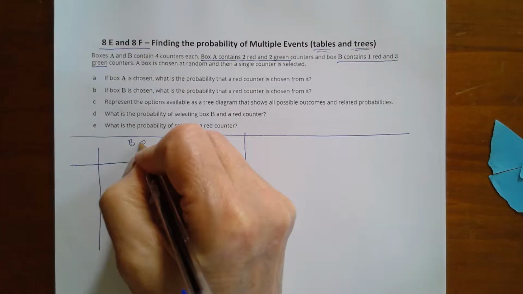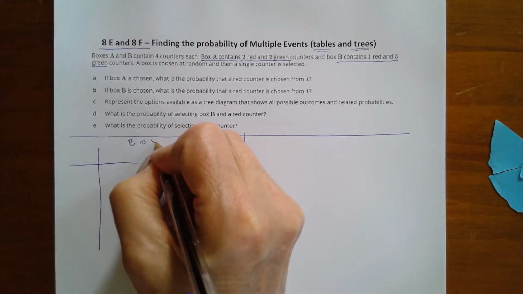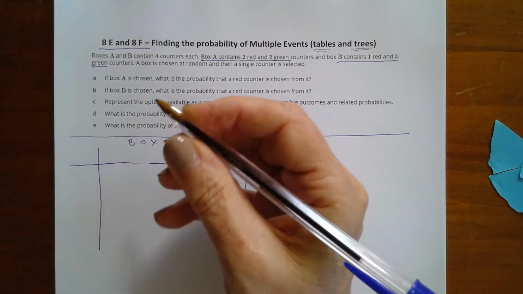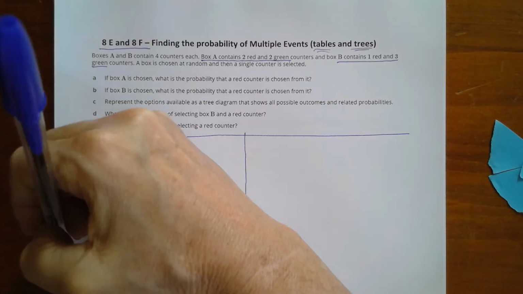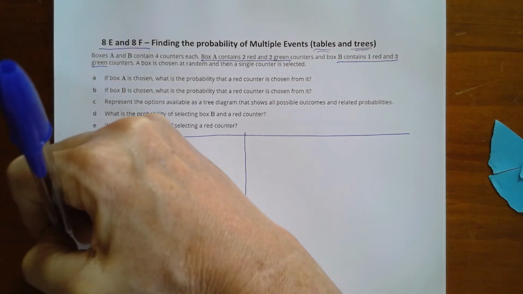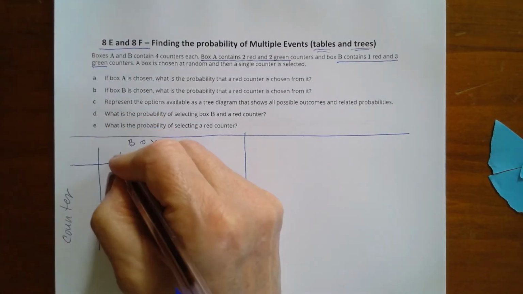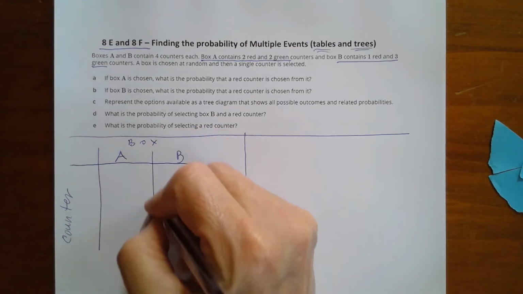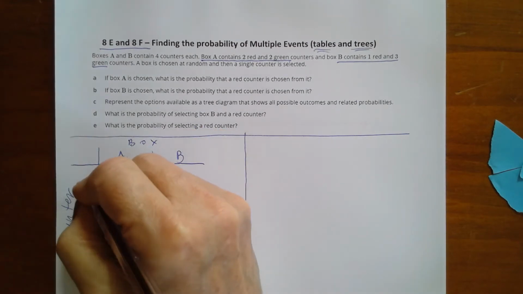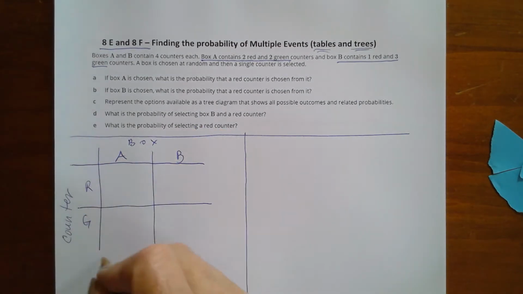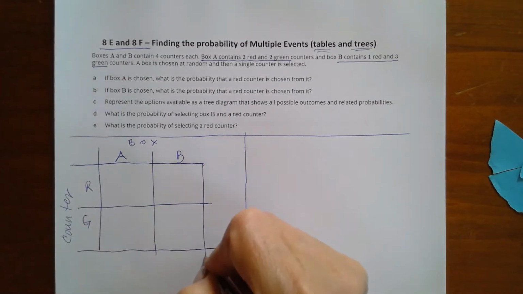So the first thing I'm going to do is try this table idea that we talked about. This side, and this side I'm going to have the counter side. So I might have box A and box B, and over here I might have red and I might have green, and then I'll total up to see if everything's okay at the end.